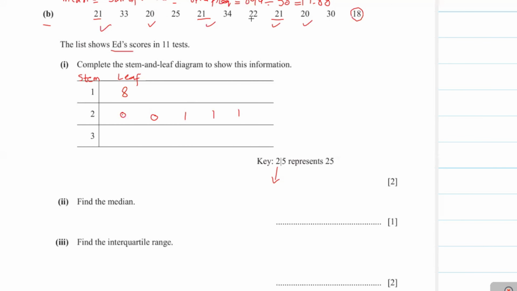You see here 22, and this 22 we write: the stem is 2 and leaf will be 2. And next is 25, we write 25. And after writing all these numbers, we see the other numbers. Here is 33, 34, and 30. The 30, here the stem is 3 and leaf will be 0.